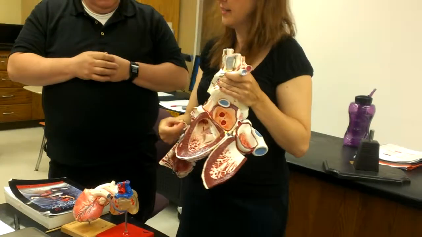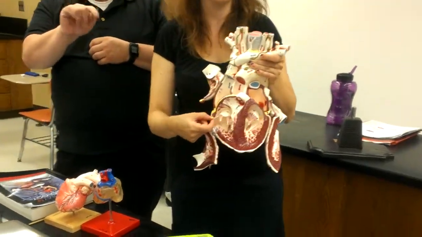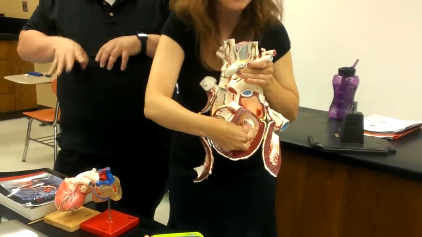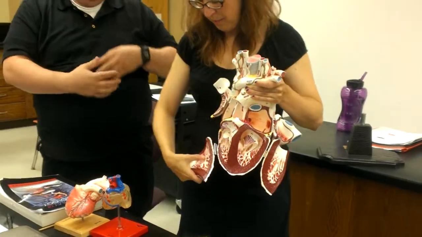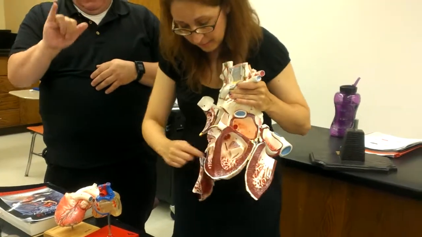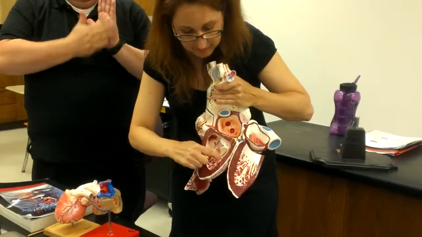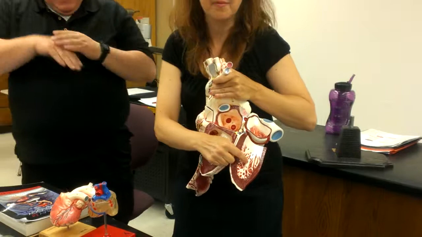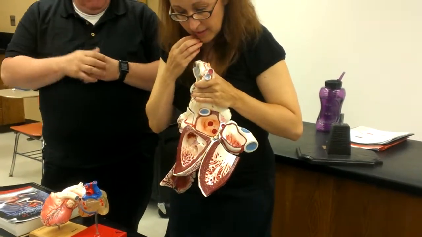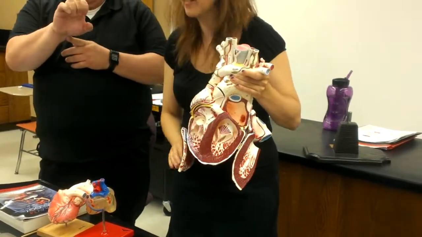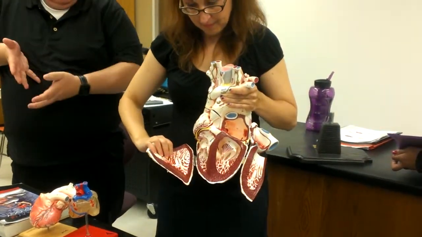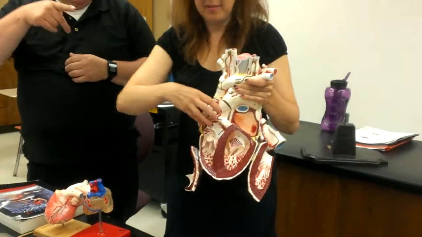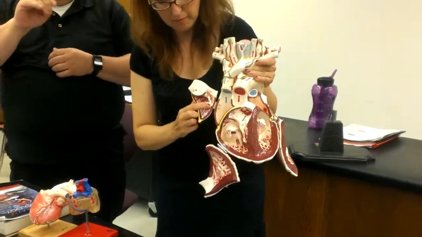Okay, chordae tendineae, the strings coming off of the tricuspid valve and the bicuspid valve. Papillary muscles, big white things in the ventricles. The trabeculae carneae, just all the ridges in the wall of the ventricle. The pectinate muscles, wall of the right atrium, this white ridge along the top here.